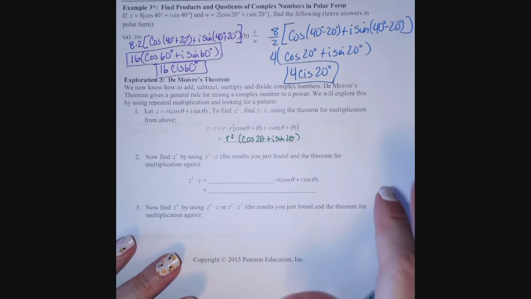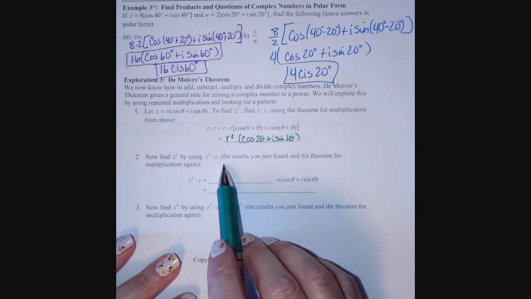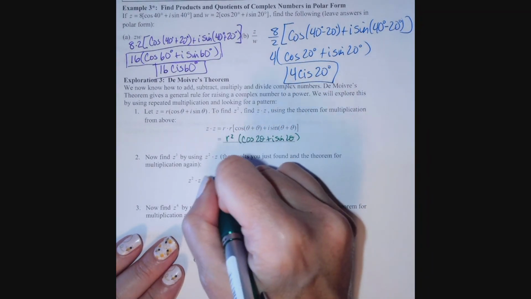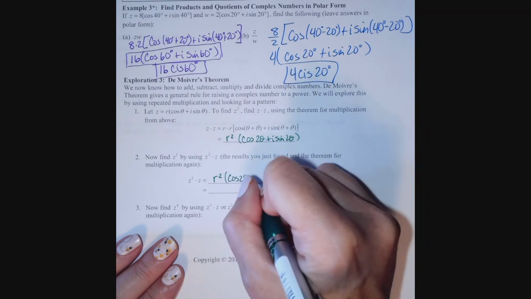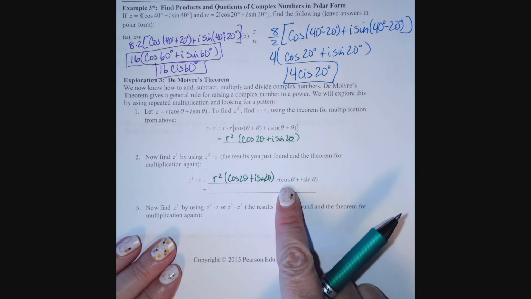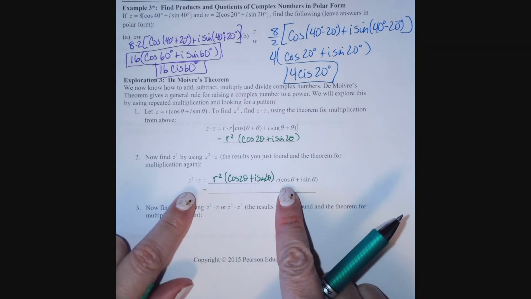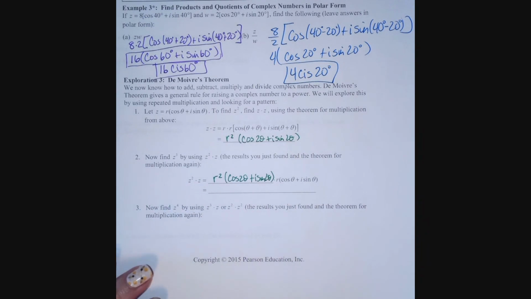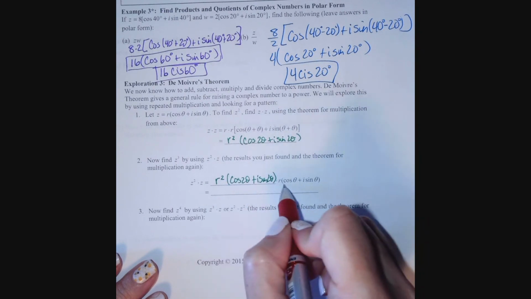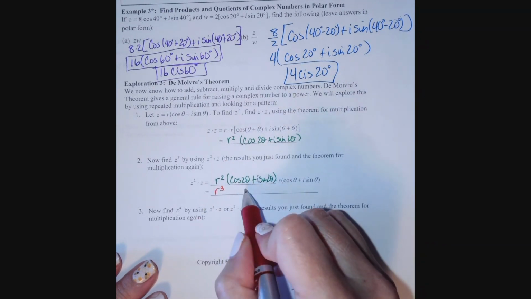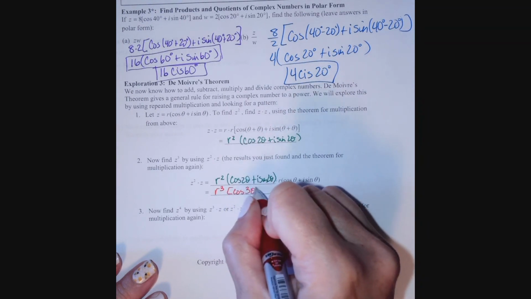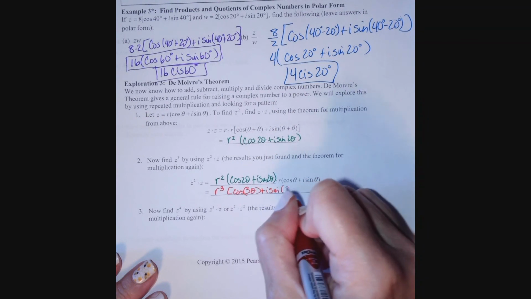Well, z cubed is just z squared times z. So that takes this result, r squared times cosine 2 theta plus i sine 2 theta, times my original z, r times cosine theta plus i sine theta. Now I multiply these two together. I get r squared times r is r cubed, and then I'm going to add the angles, so that becomes cosine of 3 theta plus i sine of 3 theta.